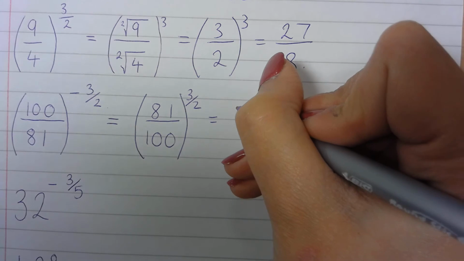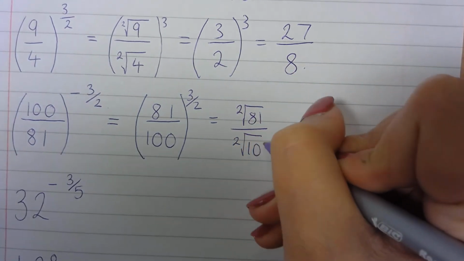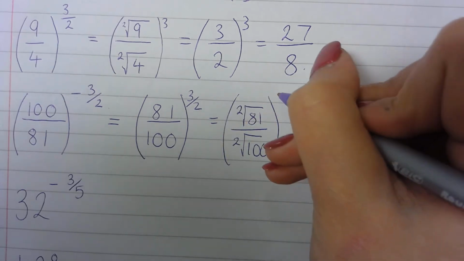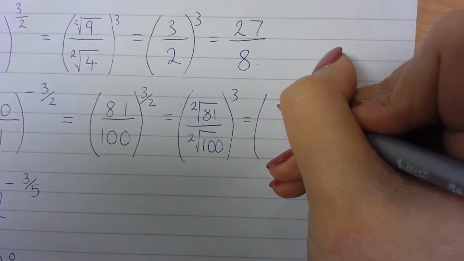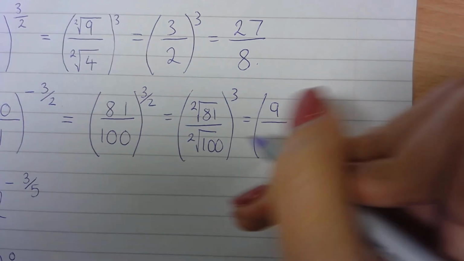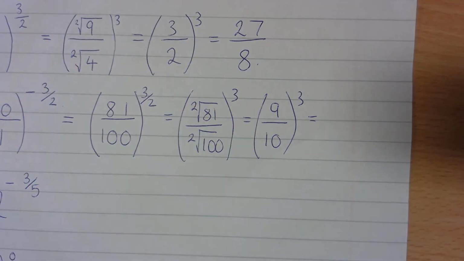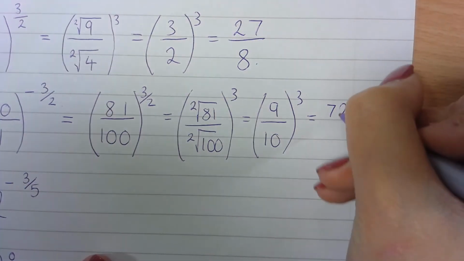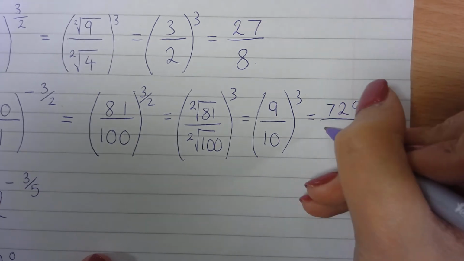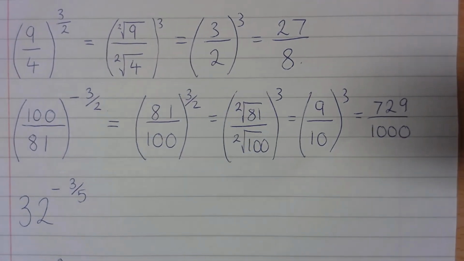So we're doing the square root of 81 over the square root of 100, but we still need to do that to the power of 3. The square root of 81 is 9, and the square root of 100 is 10, but we still need to do that to the power of 3. So 9 cubed is 729, and 10 cubed is 1000. So always try to simplify if you can.